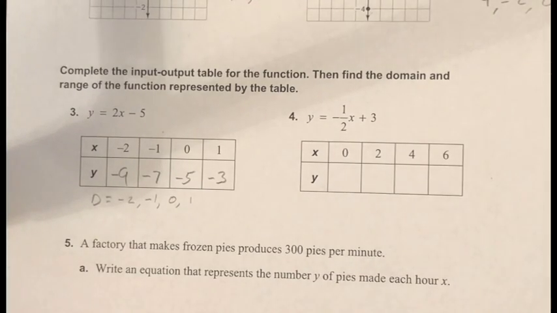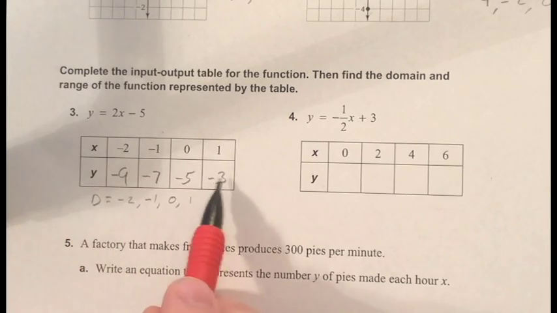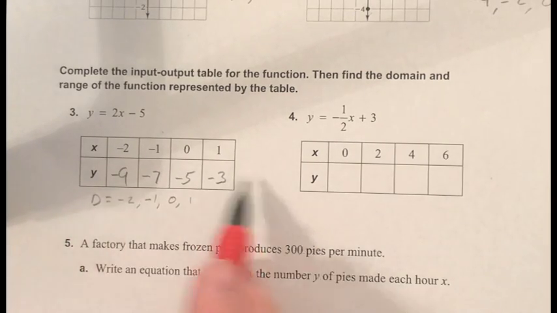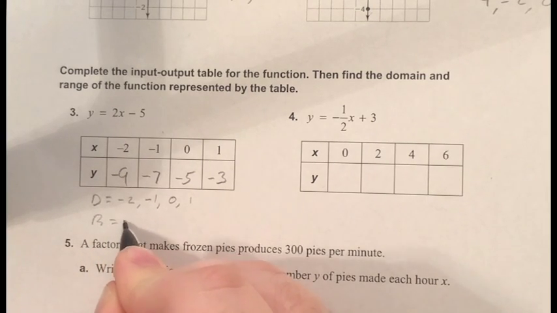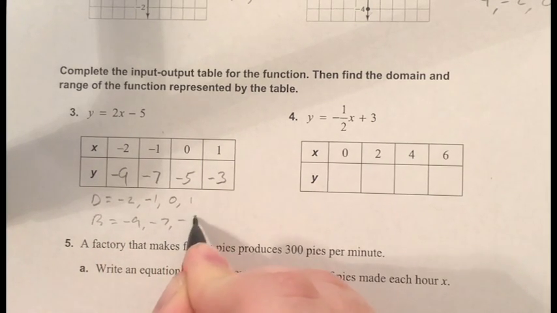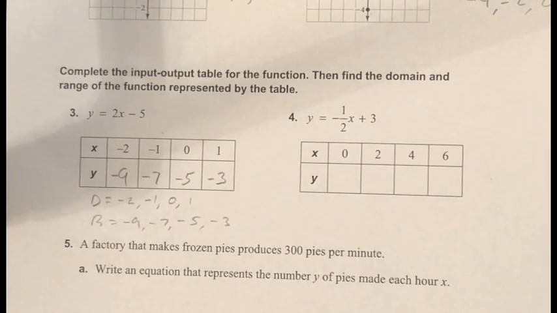So the next piece of this is finding the range. Well, that's easy as well. Once we filled out this table, it's basically just looking at the outputs or the dependent variables. So my range is -9, -7, -5, and -3. And then you would do the same thing for number 4. So why don't you try number 4 on your own?